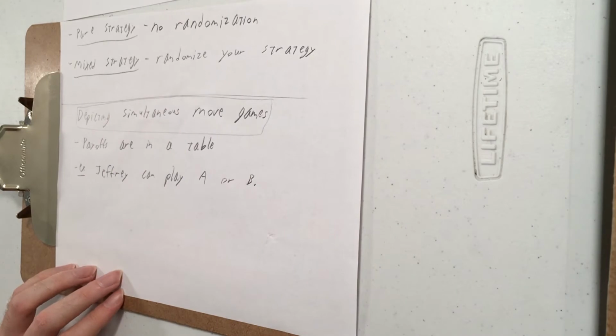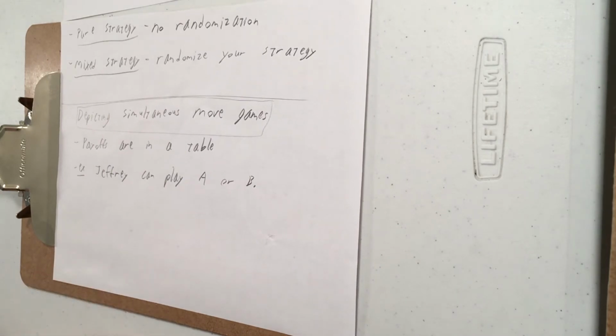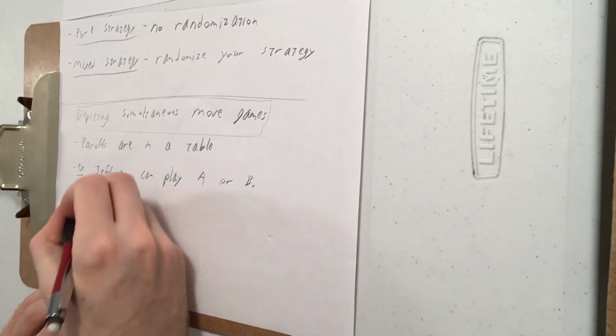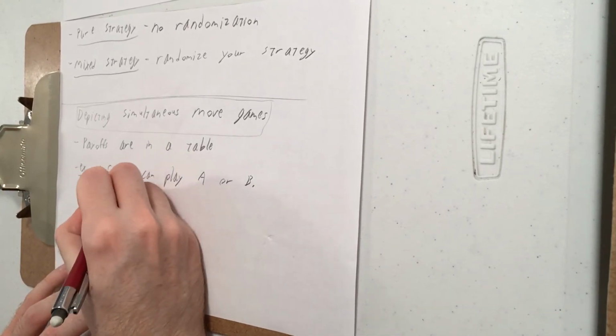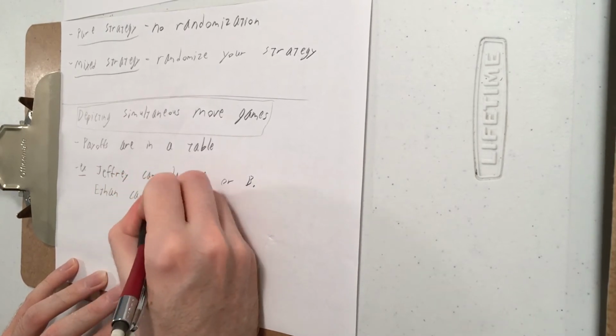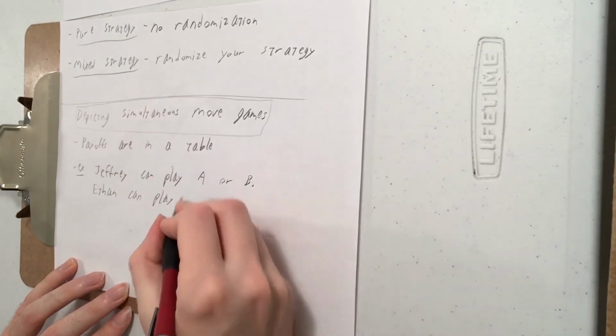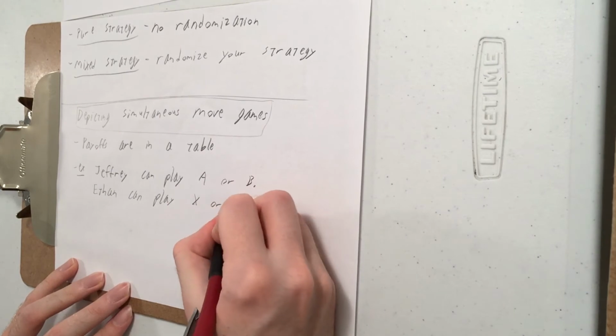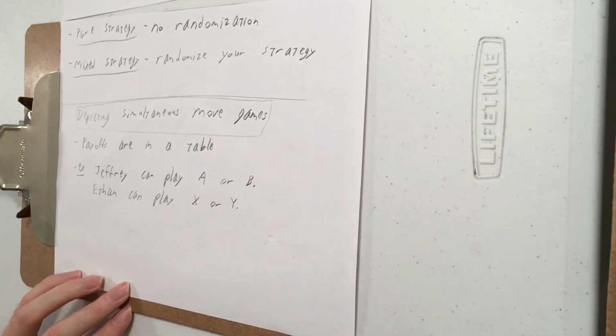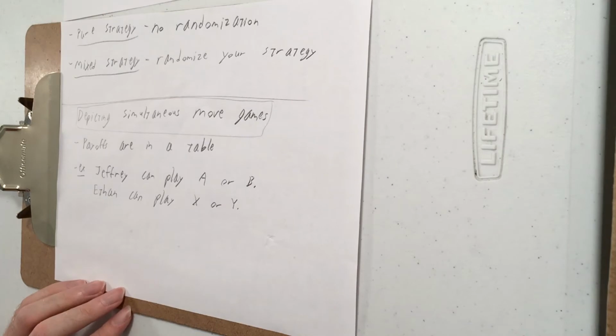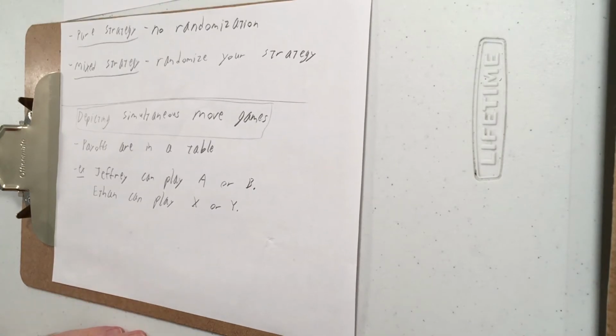The other player, let's see, who's the other player? Let's say the other player is Ethan. Ethan can play X or Y. The players move at the same time, so while Jeffrey is picking A or B, Ethan's picking X or Y. It's just like rock, paper, scissors, where you pick one of 3 options while your opponent also picks one of 3 options at the same time.